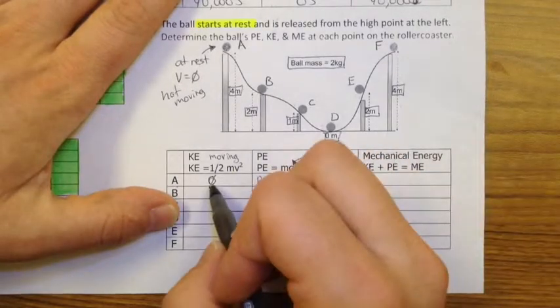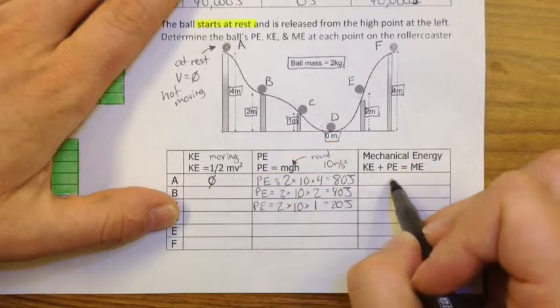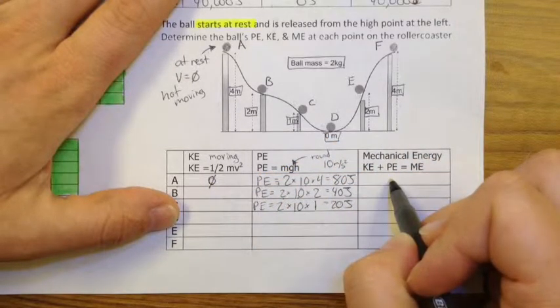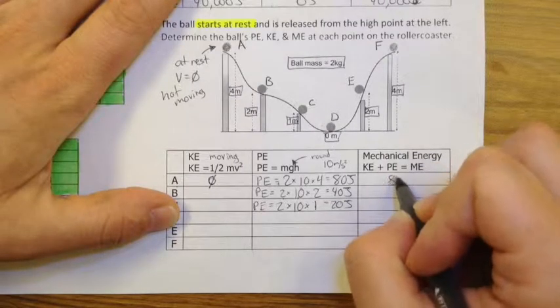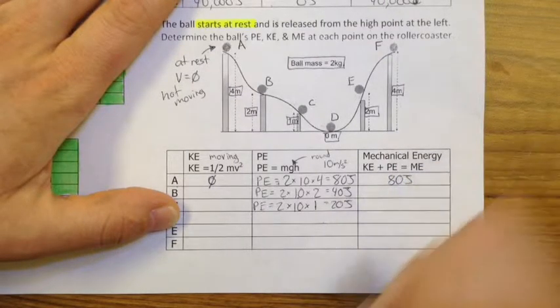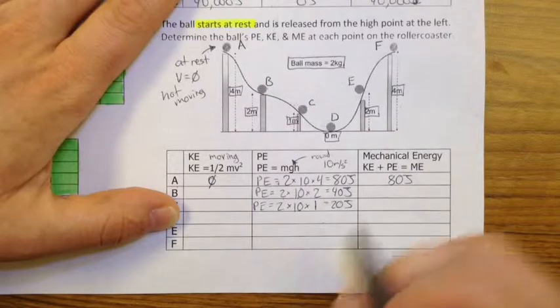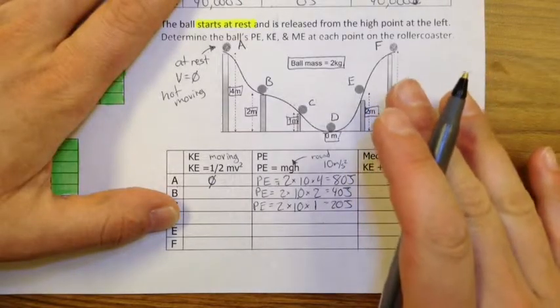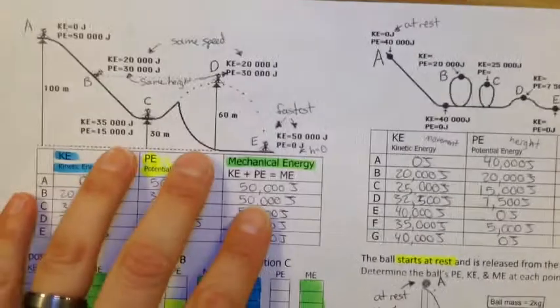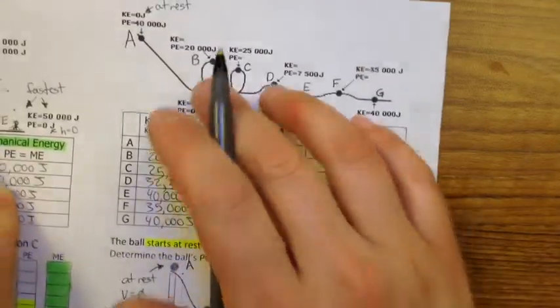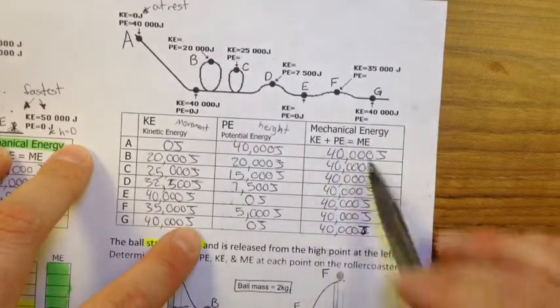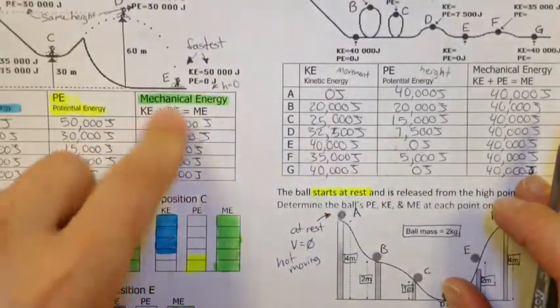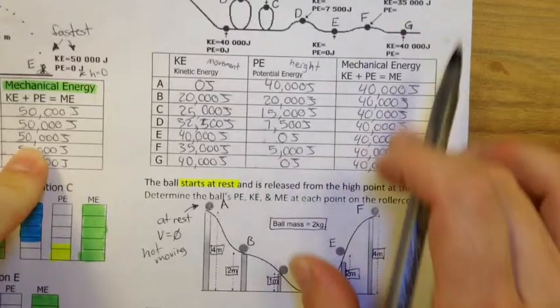Mechanical energy is the kinetic energy plus the potential energy. That gives us a total of 80 joules of mechanical energy. Now, what we learned from the previous examples of both the skier and the roller coaster is that the mechanical energy does not change.